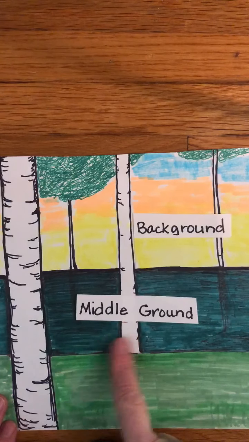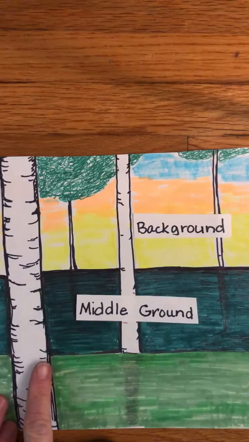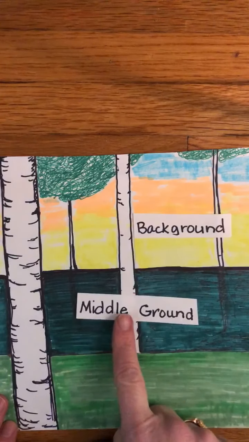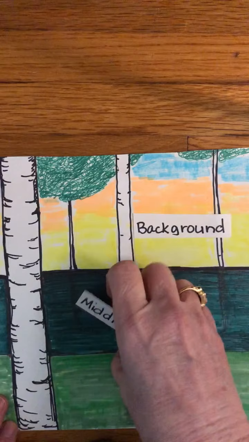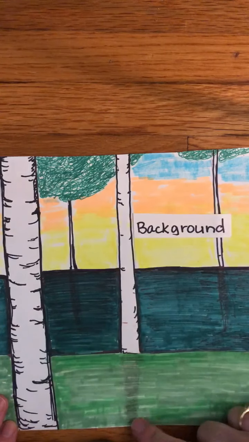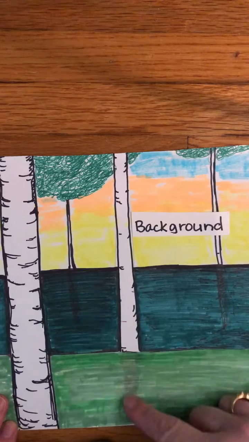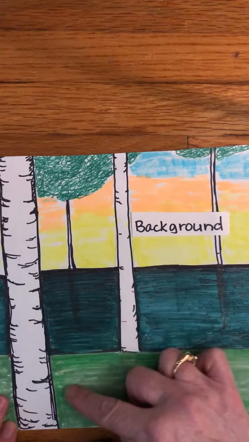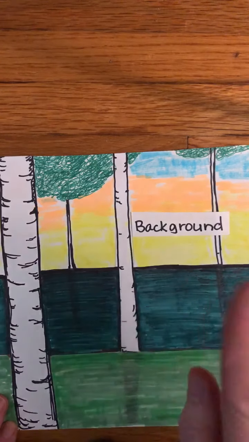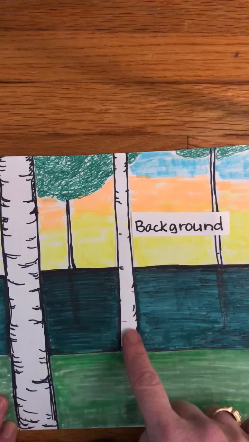Notice that my tree is about half or a little less size as the one in the foreground, the width of it. It is also shorter. I brought it up about 2.5 inches on the picture plane. So that also creates the illusion of it being behind it, right?